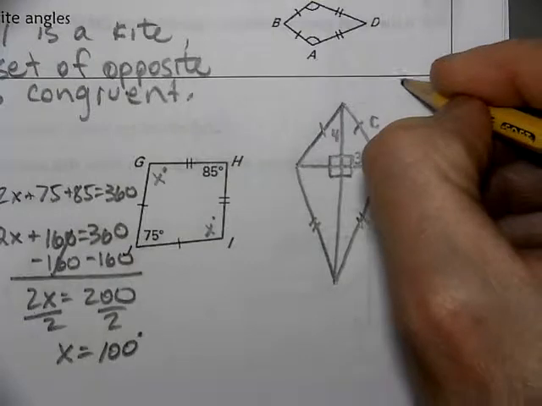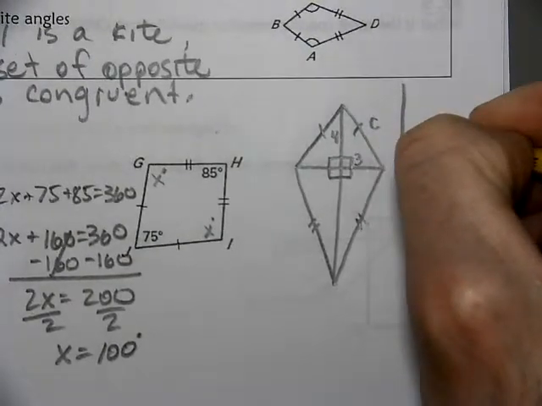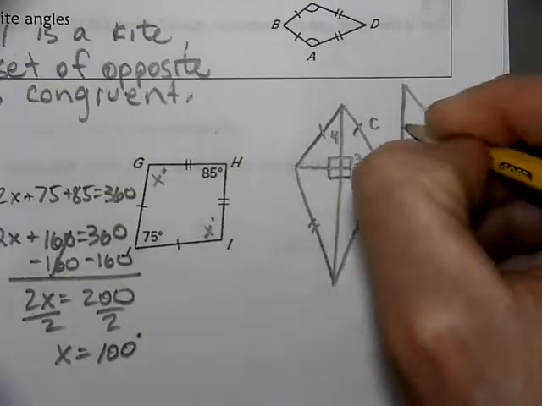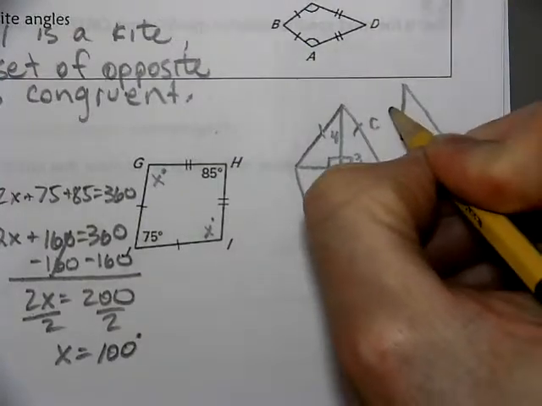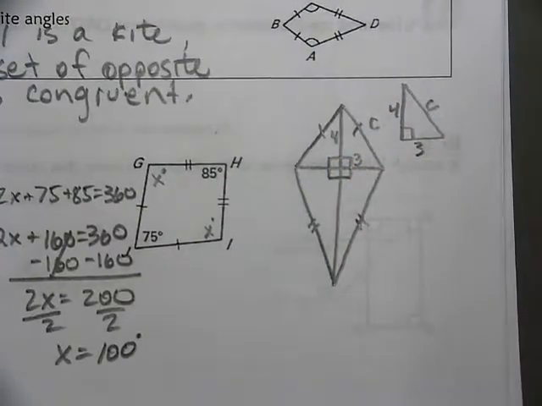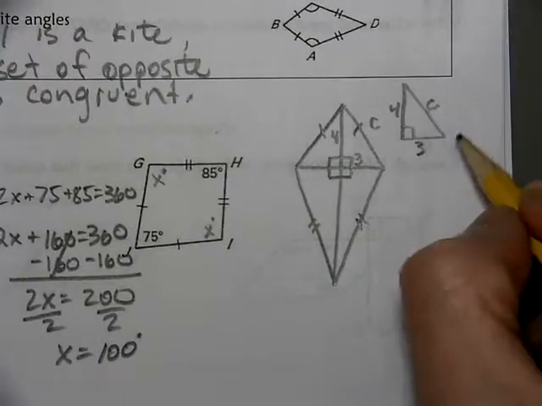Well, let's look at the triangle, which is a right triangle, 3, 4, and C. Well, there's a property called the Pythagorean Theorem. You've learned this earlier, actually in middle school, and we'll be discussing it in class in great depth in the future, but it does get applied to problems like these.